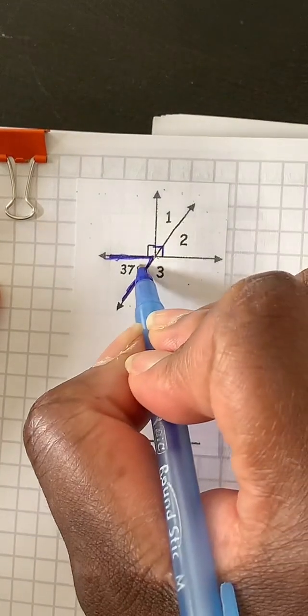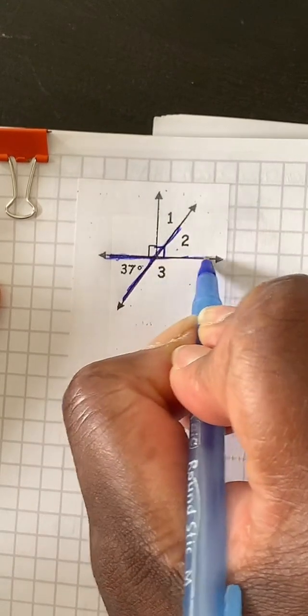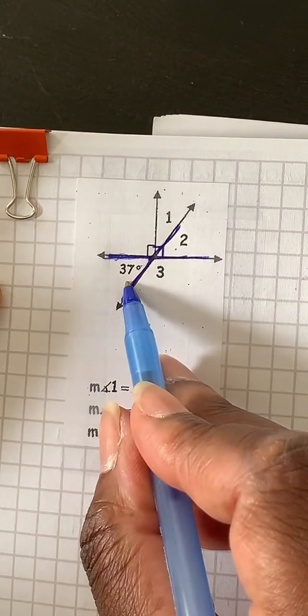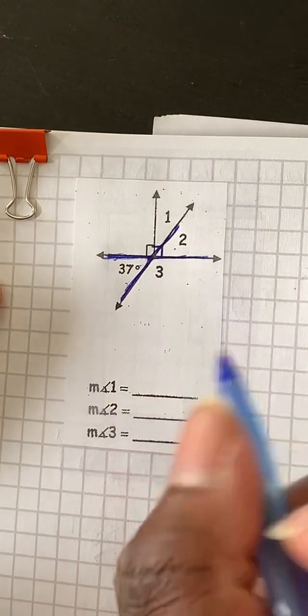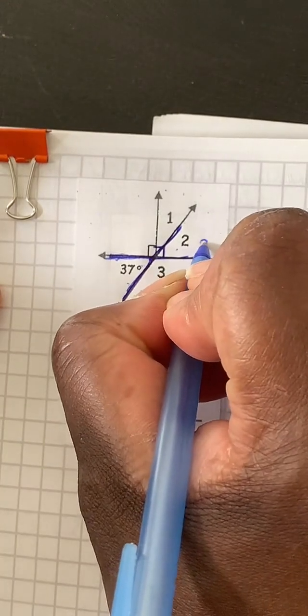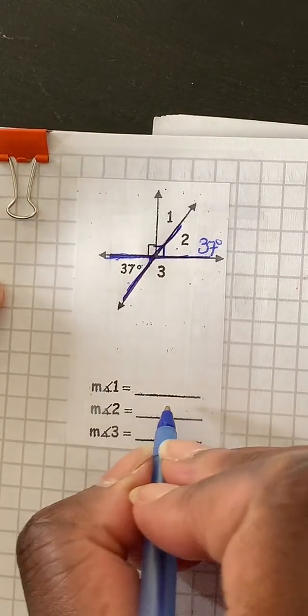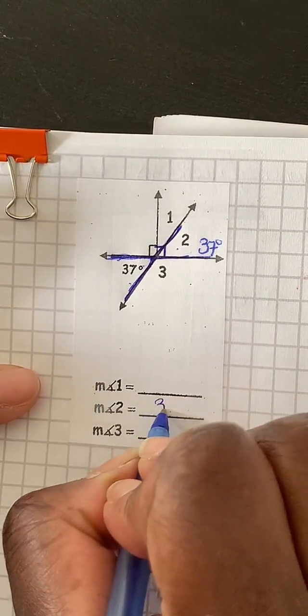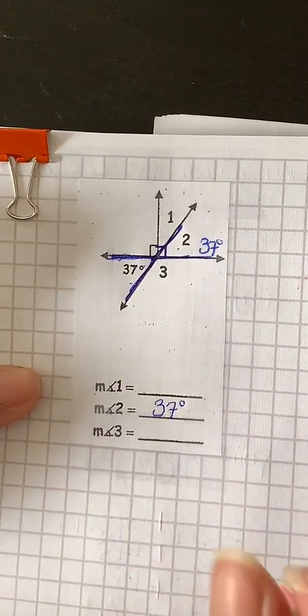So that means the angle directly across from it, that's also shaped like a V. So that means angle 3 and angle 2 are exactly the same. This is going to be 37 degrees. And the reason why angle 2 is 37 degrees is because they are vertical angles.